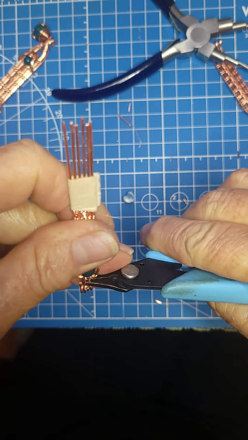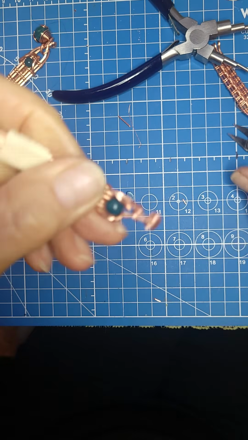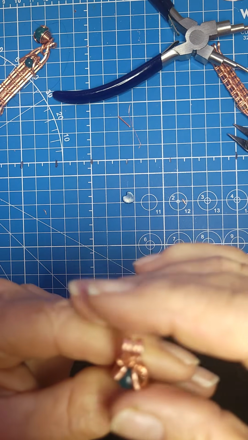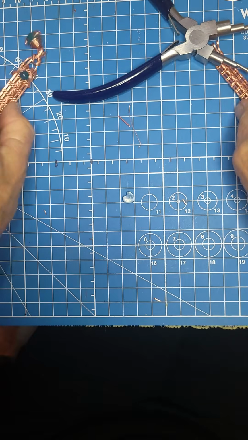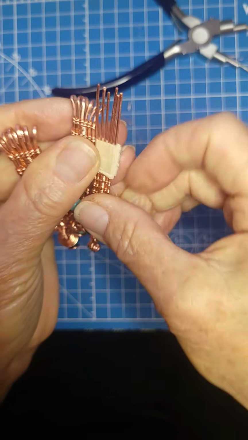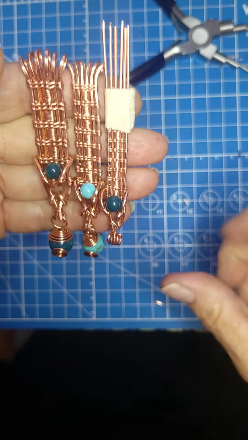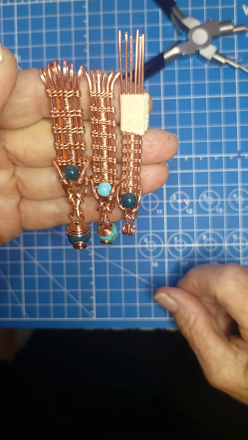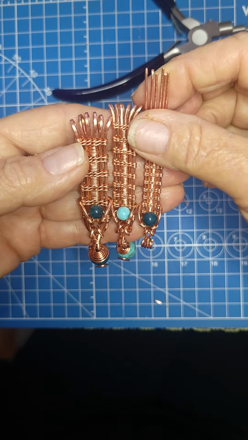This is the thing about round wire. Do you see how it keeps wanting to turn on itself? Square wire won't do that. But I wanted you guys to see it in round. I really wanted you to see the difference. 18 gauge, so we've got 16, 18, and 20. What a difference, huh? It's really remarkable how much it changes everything.